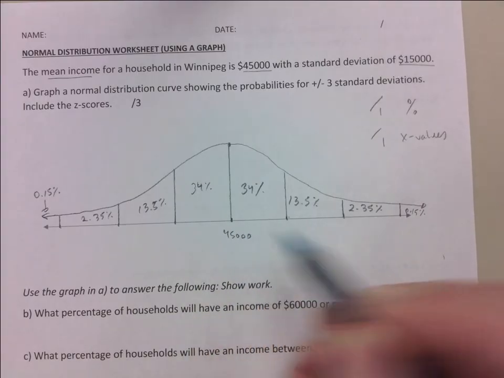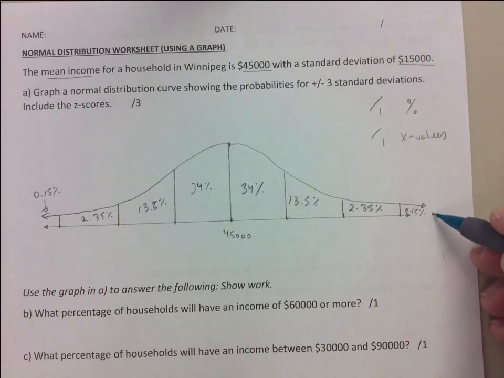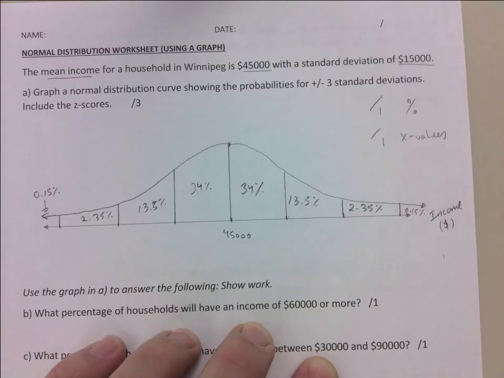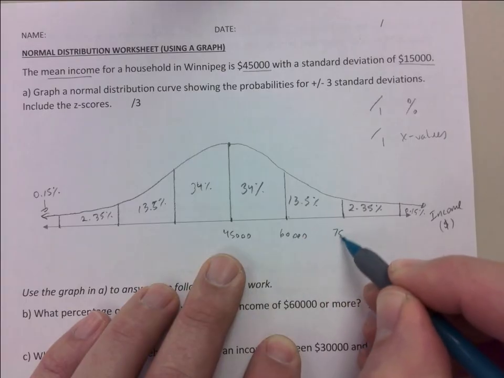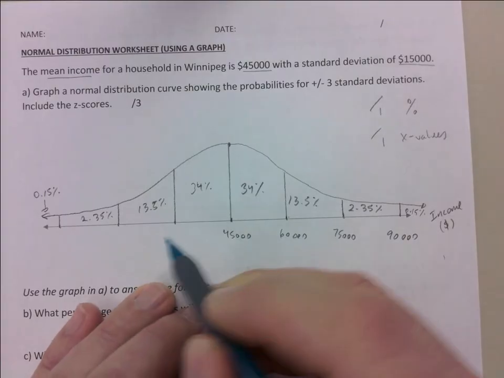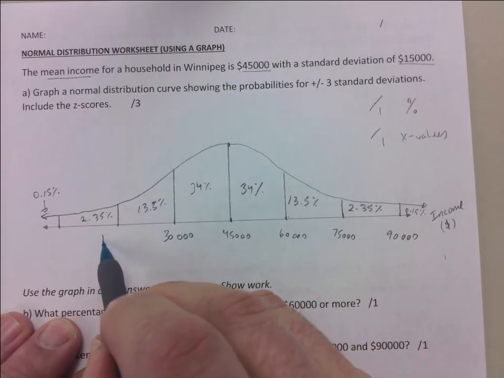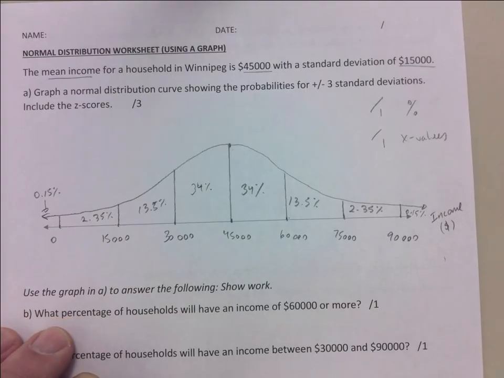So this is 45,000. You label it, right? So that you would say income along the x-axis, income in dollars. That's always a must, right? Label, and then you just go up by 15,000, right? So I would want to see that progression. Subtract 15,000 every time you go to the left. So that's 0 right there.